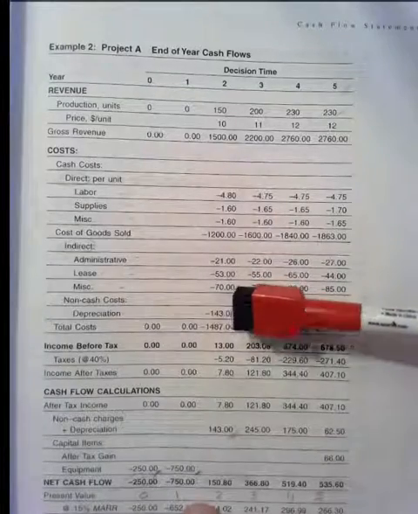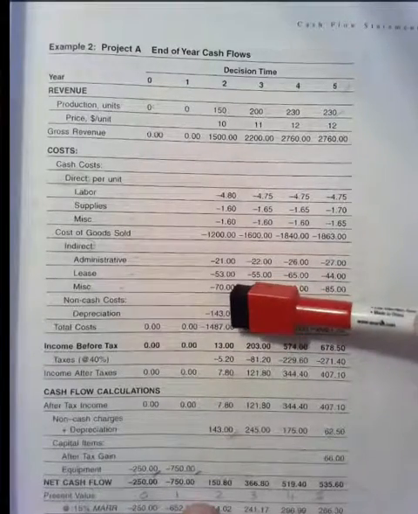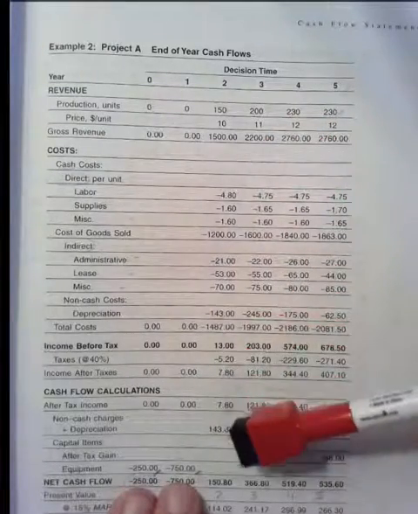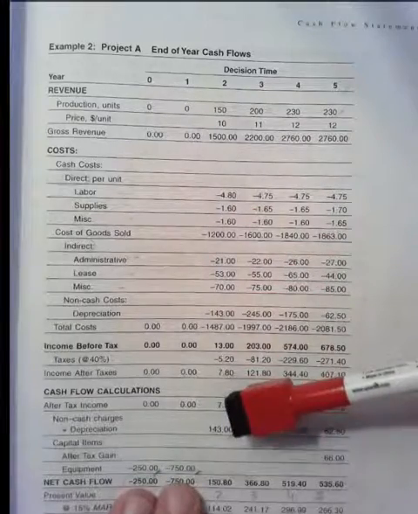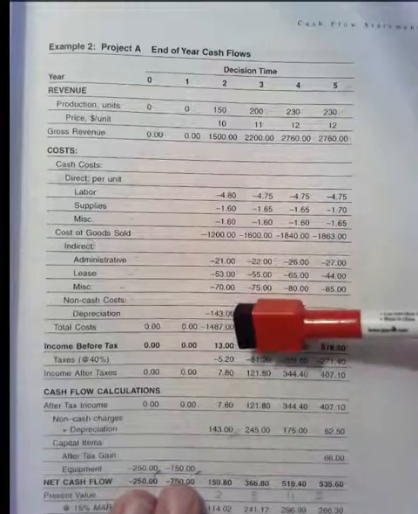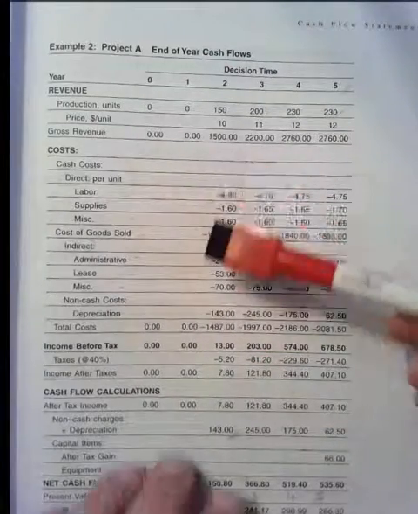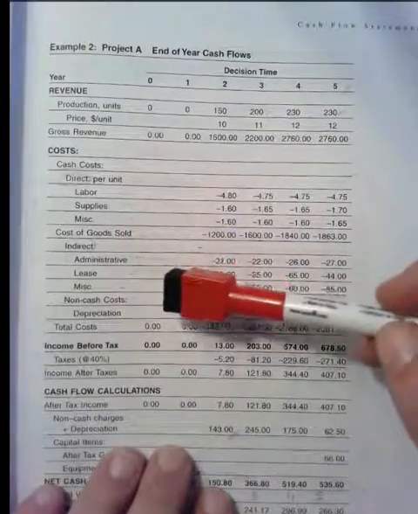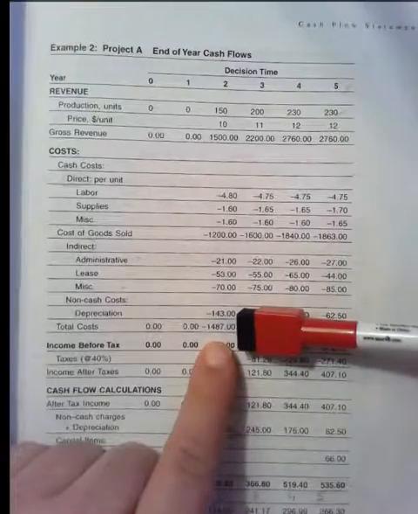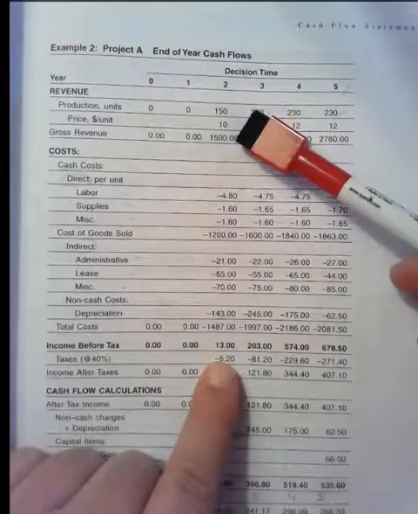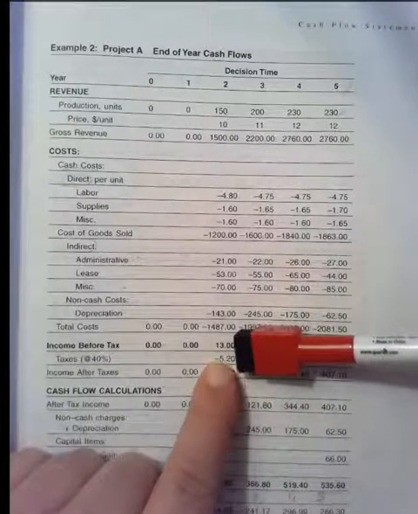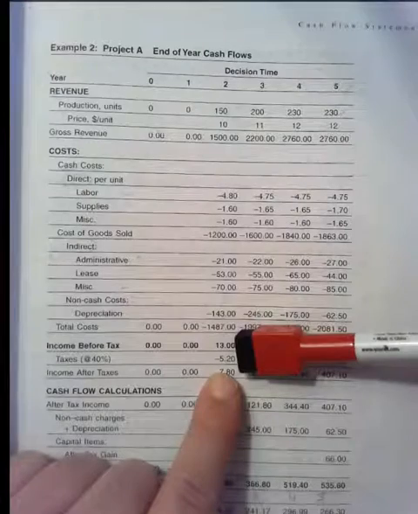Another interesting thing is that you can only start taking depreciation once the equipment is actually part of your production process and in operation. Till then, you cannot record depreciation if you're not using it. So adding the direct costs with the indirect costs and the non-cash costs, you get the total costs of $1,487 for this given year, meaning that revenues of $1,500 minus costs of $1,487, you have $13 of taxable income.